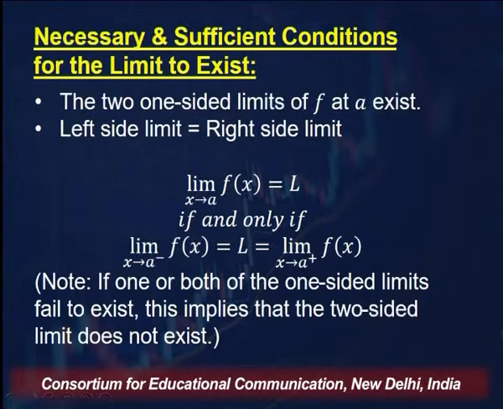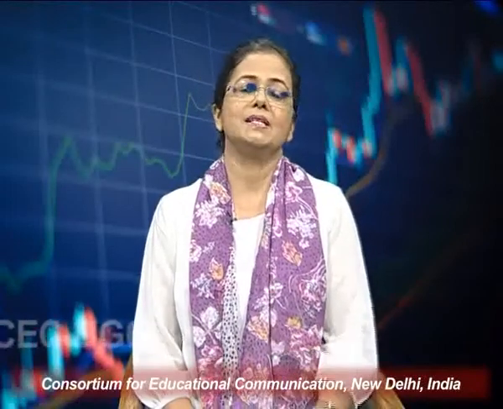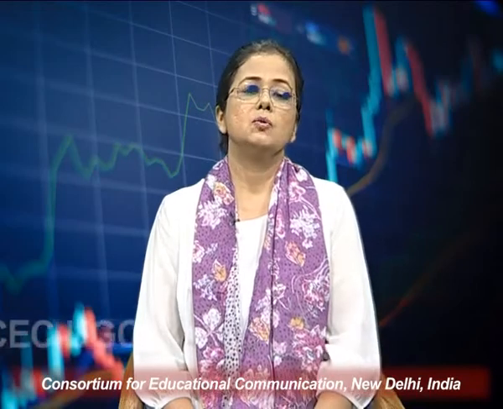So you may have both the left side limit and the right side limit existing, and they may both be finite numbers, but if they're not equal, then again we will fail the condition for the existence of the two-sided limit. So you must be alert that both these conditions are necessary and sufficient. It's a set of conditions that must be satisfied.